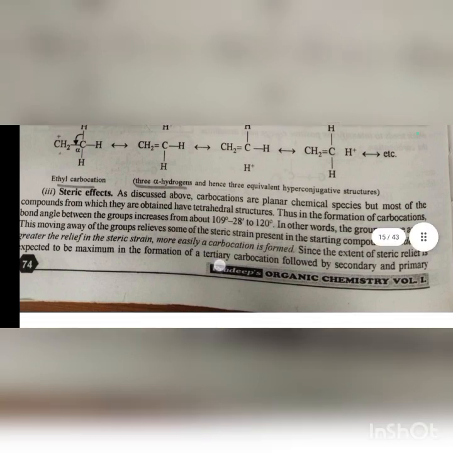Since the extent of steric relief is expected to be maximum in the formation of tertiary carbocation, followed by secondary and primary carbocations, and least in the case of methyl carbocation, the order of stability of various carbocations follows the sequence in decreasing order: tertiary, secondary, primary, and the last one is methyl.